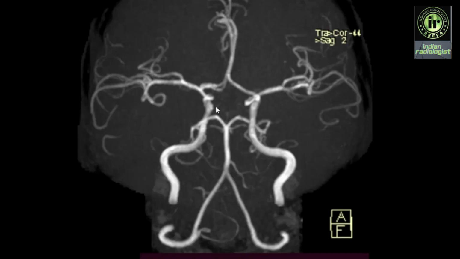The next variation is a fenestration. As we can see in this image, there are two A1 segments on the right. They have a parallel course, they have a common origin and they converge distally at a common point. This is the fenestration of A1 segment.